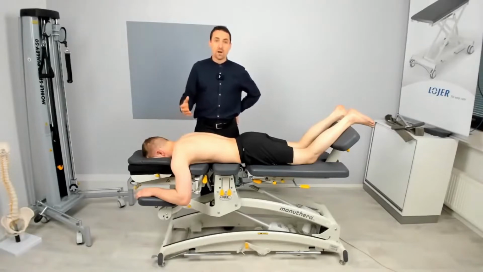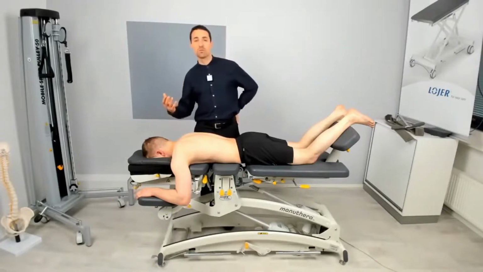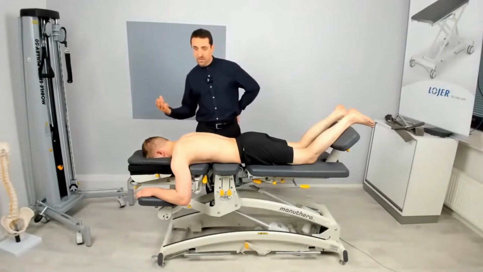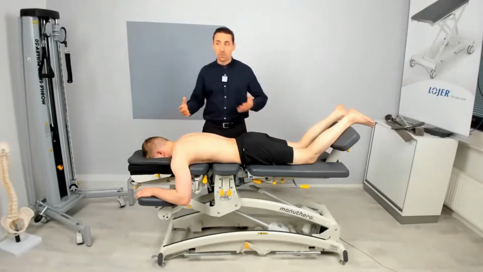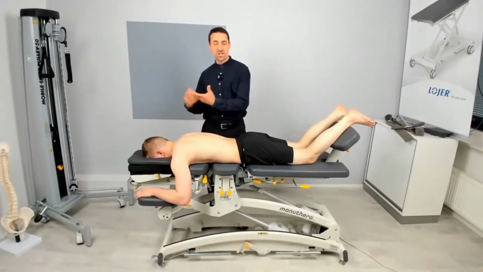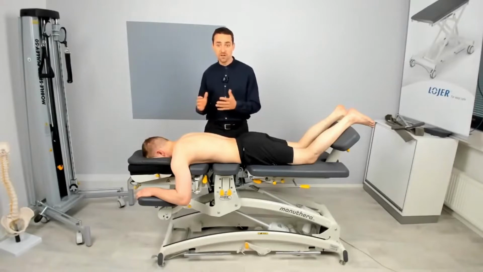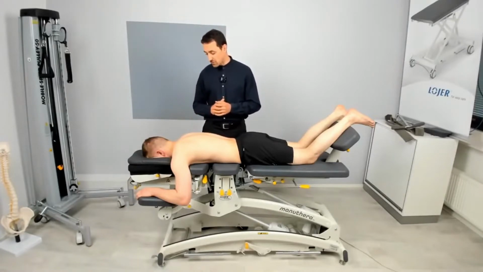Of course, when we move our head, we have movement in the joints, but we have also movement and function in the muscles, in the nerves. So basically, with changes in our holds, we can focus on different structures using the same movement. So these are some things we're going to speak about today.